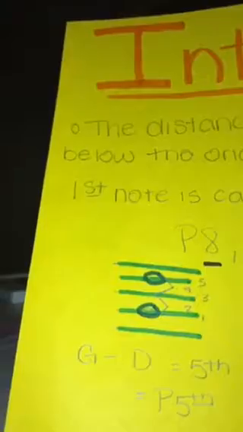Let's look at an example. Right here, we're using the treble clef, which you have to pay attention to, because the treble and the bass clef are two different things. Right here, your note is G. Whenever you're making a triad, you have to count from your original note onto the top. So 1, 2, 3, 4, 5.